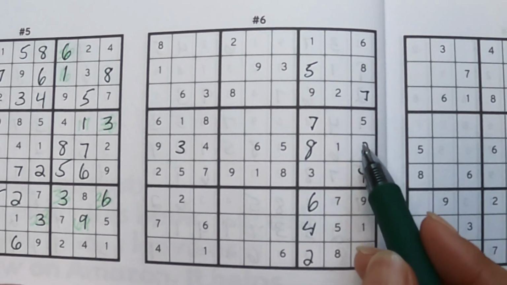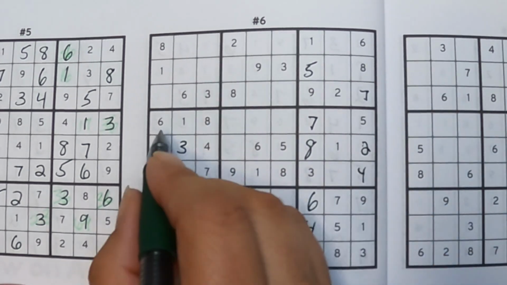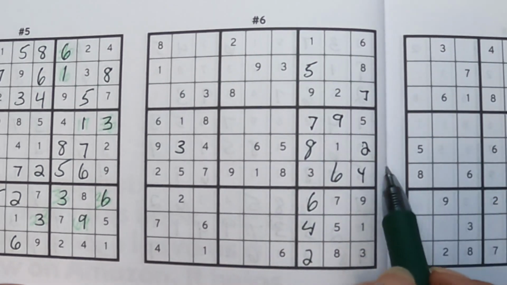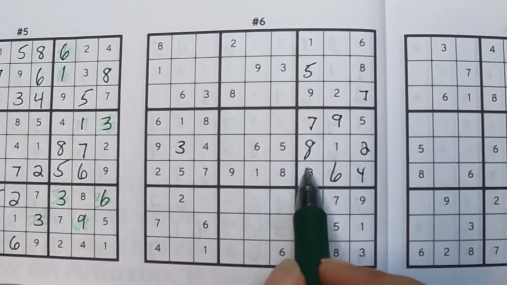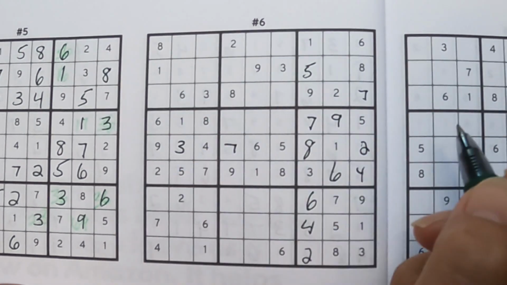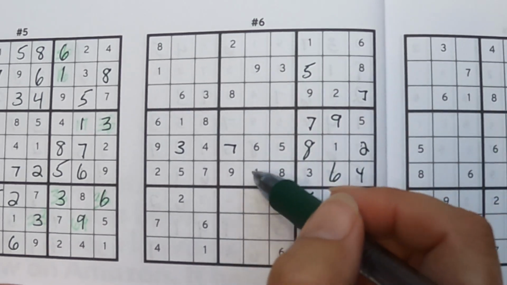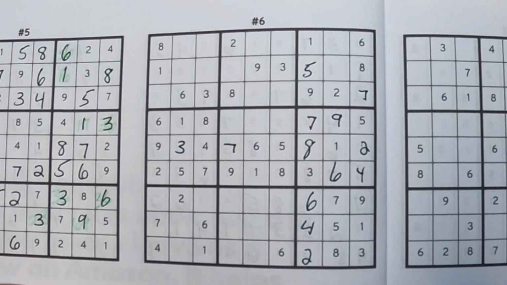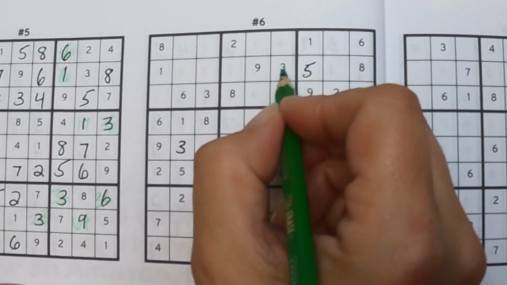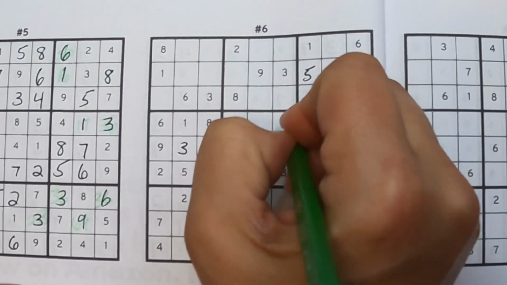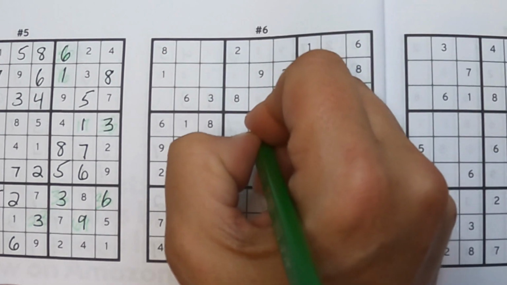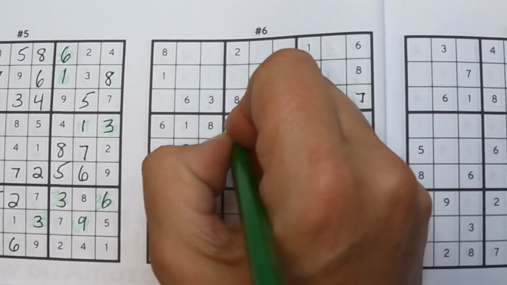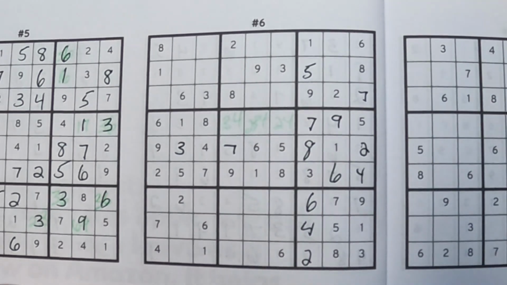For this box now, we're missing 6 and 9. We've got a 6 here, so 9, 6. For this row, we're only missing a 7. For this box now, we're missing 2, 3, and 4. We've got a 3 here, so 2, 4. No help here, 2, 3, 4, 2 here, so 3, 4.